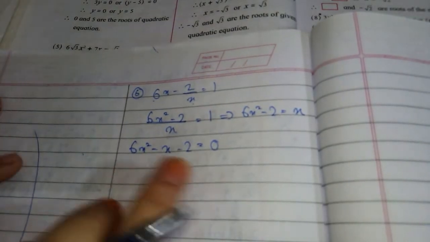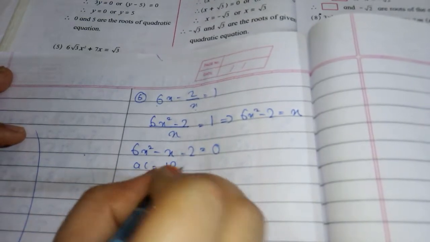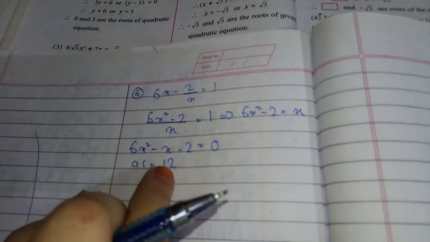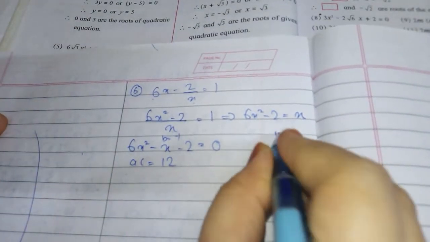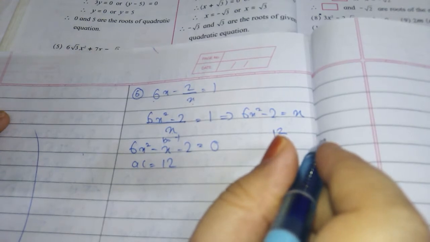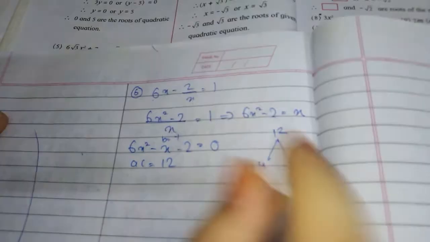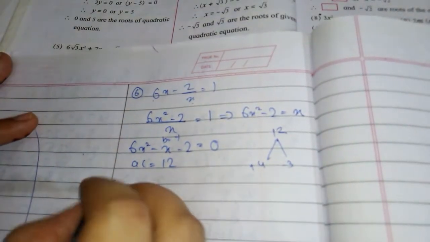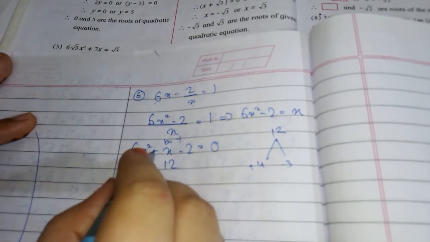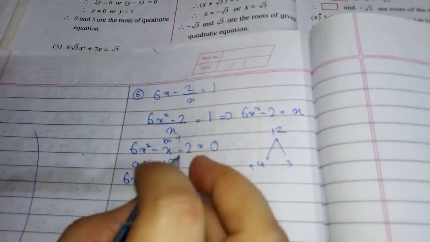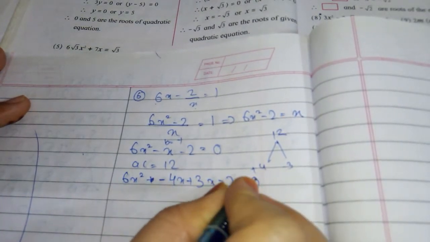Now here a multiplied by c, ac, is 6 × 2 = 12, and the middle term, that is the b term, is minus 1. So let's take the factors of 12. 4 × 3 is 12, so plus 4 minus 3 will be 1, and 4 × 3 is 12. So let's write the factors: 6x², the first sign will be minus because the term sign is minus, so it will be −4x + 3x − 2 = 0.